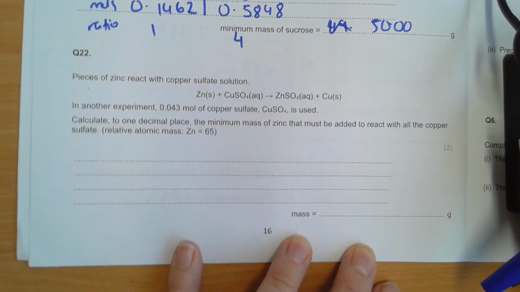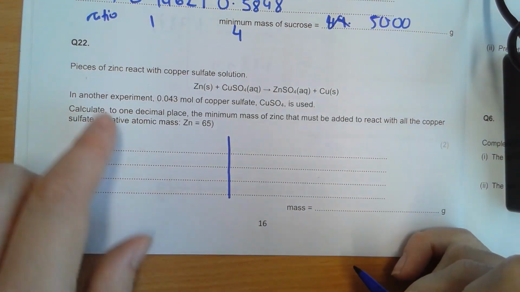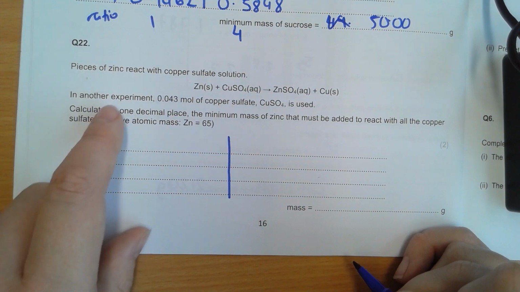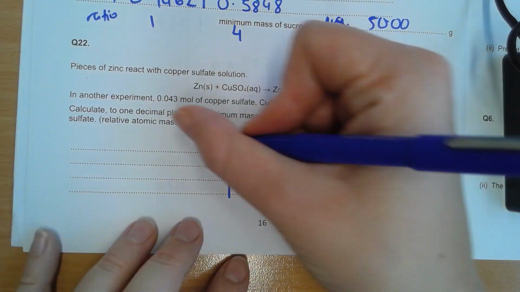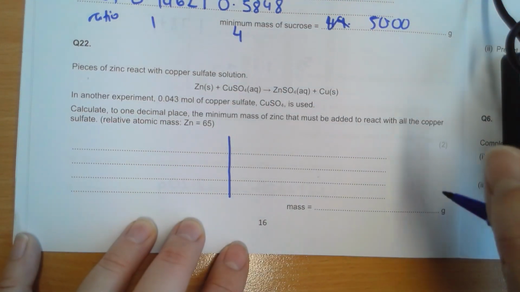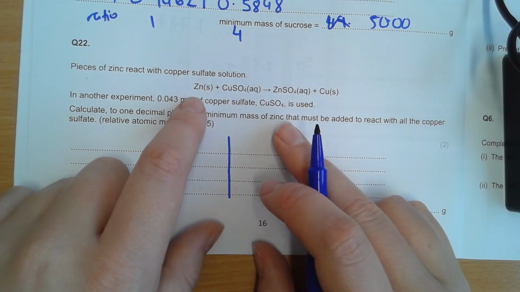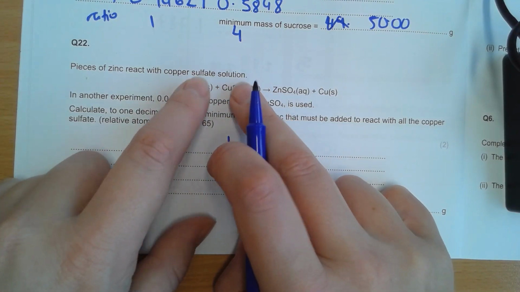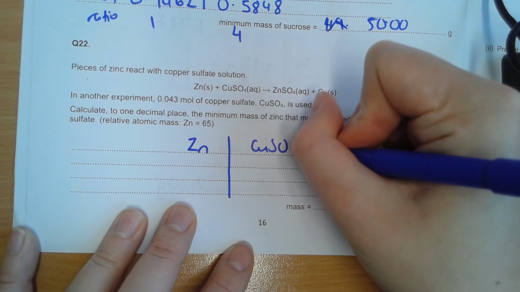And then the last one, this is a little bit easier because they give you some of the information. They said zinc is reacting with copper sulfate, and they say this is the number of moles of copper sulfate used. So they're giving you information about copper sulfate, and they want to know how much zinc that you need. So in this case, you're taking the 2 from the left hand side. You've got zinc and you've got copper sulfate.